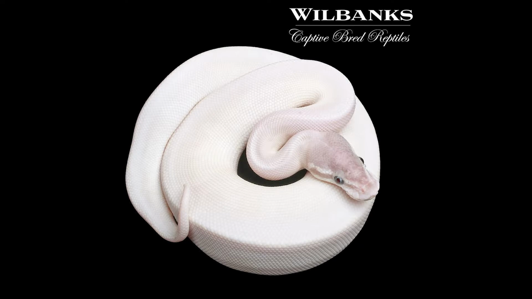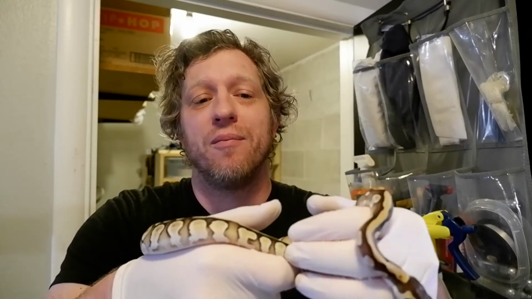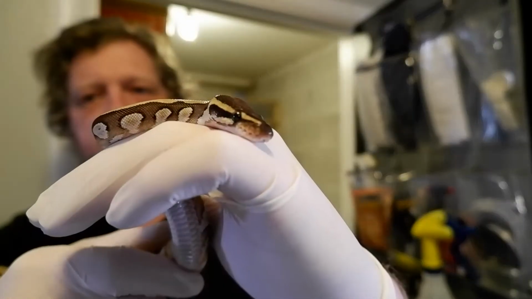They're impressive. You have friends come over to your house and you say, hey, you want to check out my snake? And once they discover that it's a white snake with blue eyes, their jaws will drop to the floor. It's no wonder that the Mojave ball python is one of the most popular ball python morphs out there.